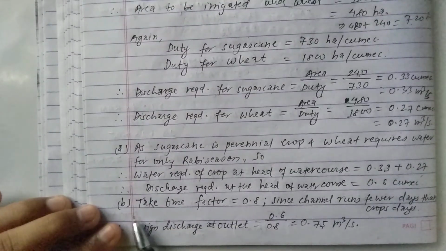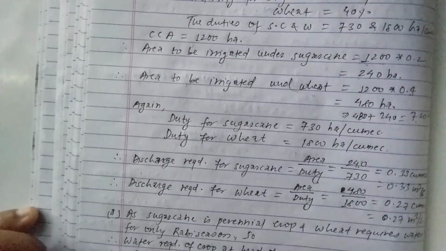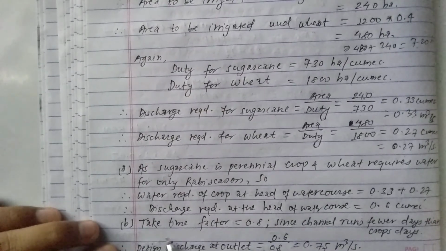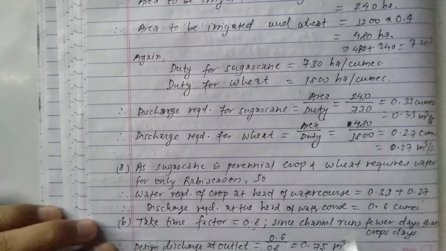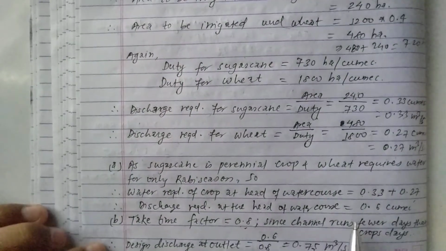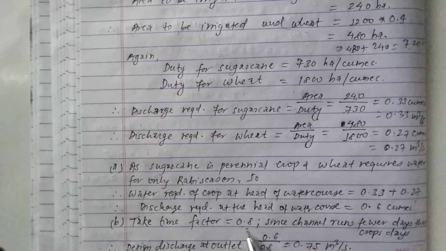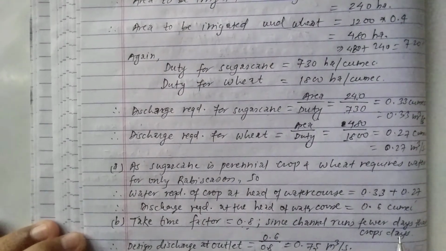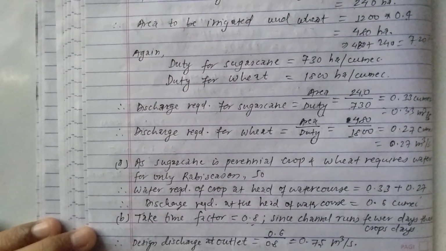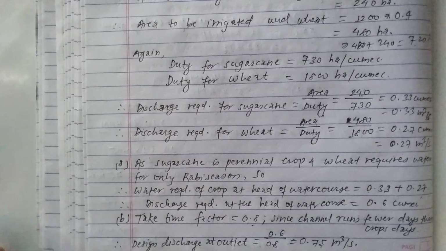And in the second part, we have to determine the design discharge at the outlet. For this design discharge of the outlet, we have to take the time factor, that is 0.8, since the channel runs fewer days than the crop days. Why do we take 0.8? Because the channel runs fewer days than the crop days. That's why we take the value 0.8.